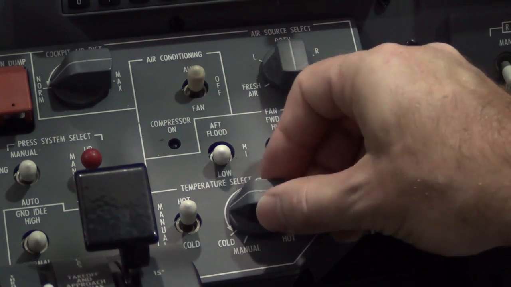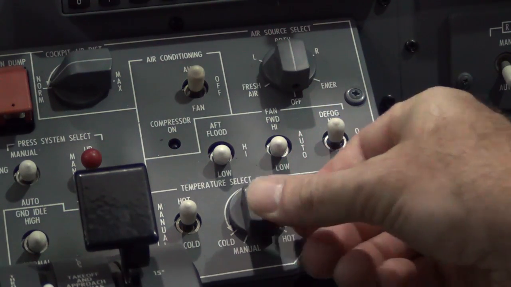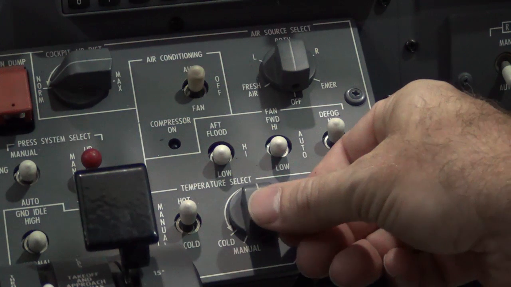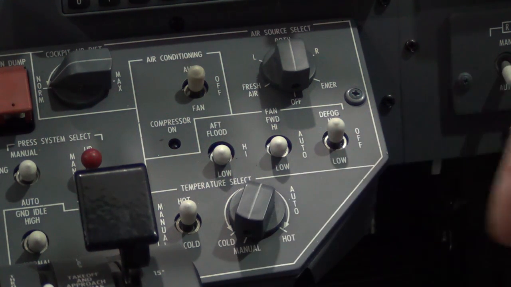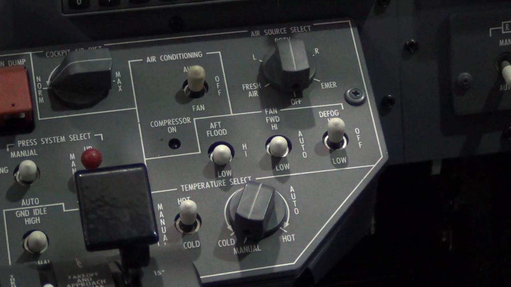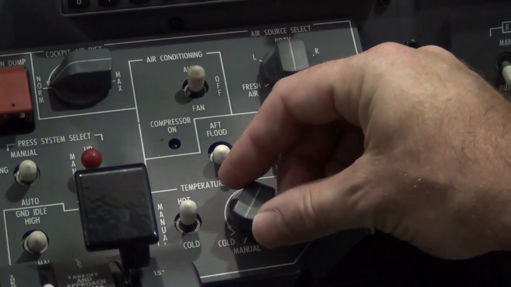In most operations, a selection of 12 or 1 o'clock position can keep the cabin temperature comfortable for most of the flight. Please keep in mind, however, that as the aircraft cruises at altitude, the outside temperature is in effect cold soaking the pressure vessel, and adjustments may be needed to keep the aircraft cabin warm for longer or night flights.